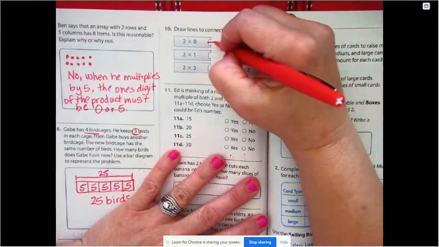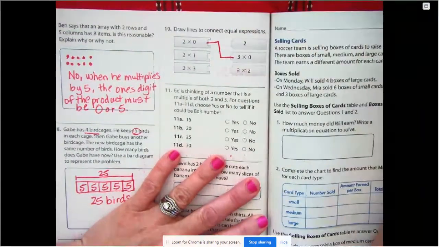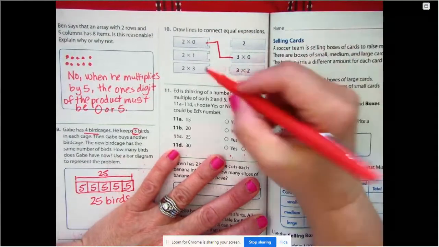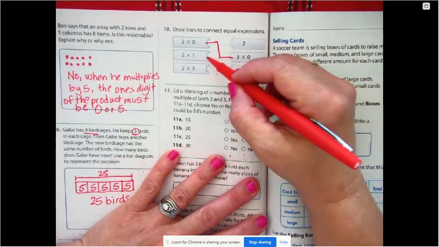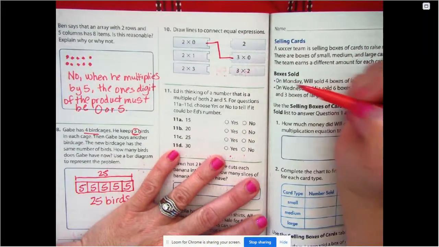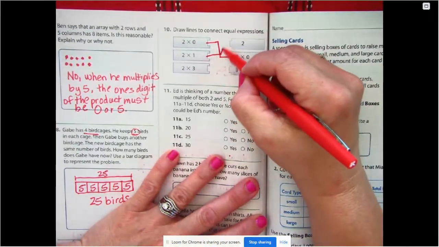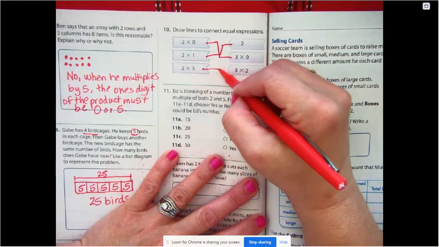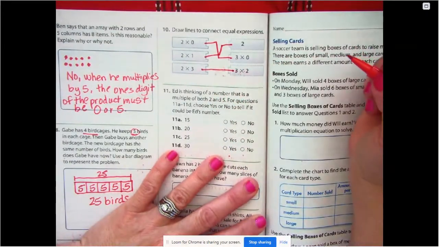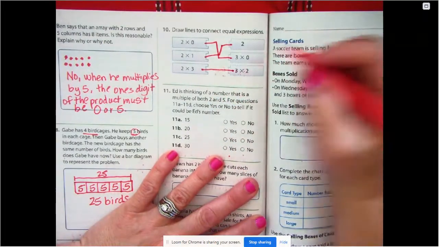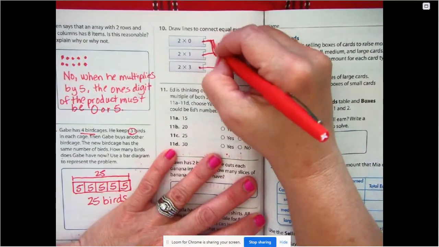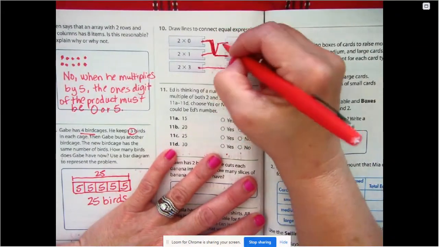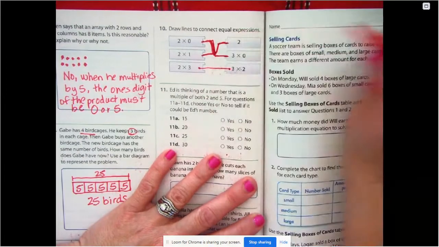It's going to be just like 3 times 0. And then 2 times 1 is like 3 times 1. And that means that 2 times 3 and 3 times 2 are equal expressions. So when they say equal expressions, they mean that the answer or the problem looks the same.